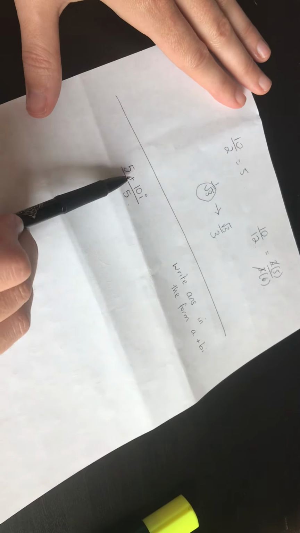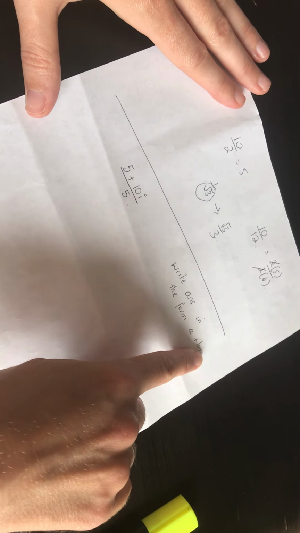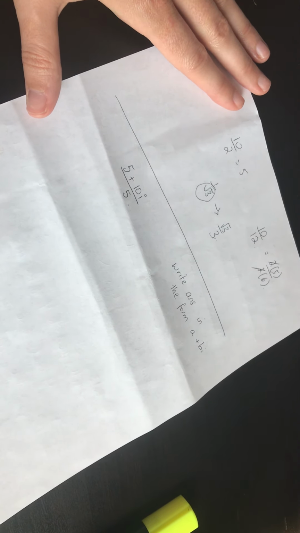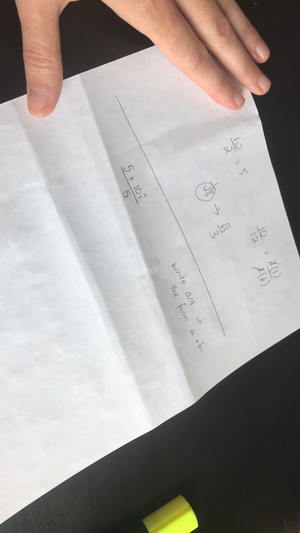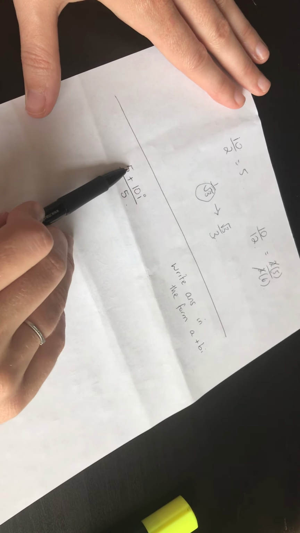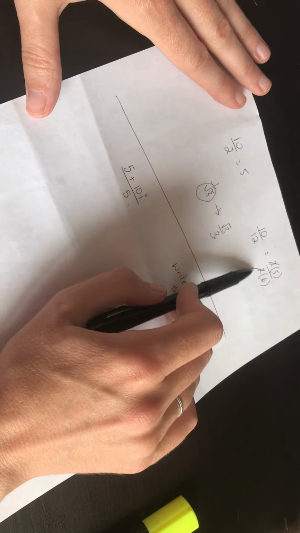Now, if you look at them, that doesn't look like that. So what do we need to do? We need to use our primary school methods. And I would start off with, just can I divide in? Or maybe can I factorize the top?